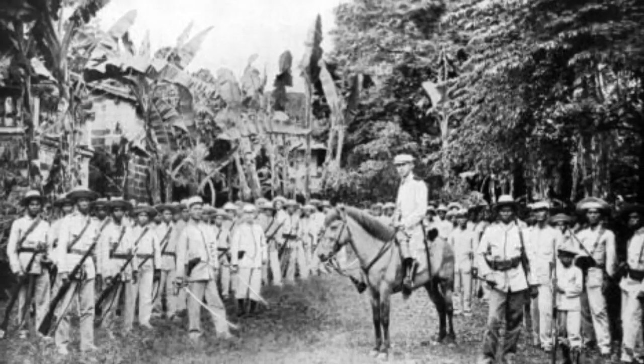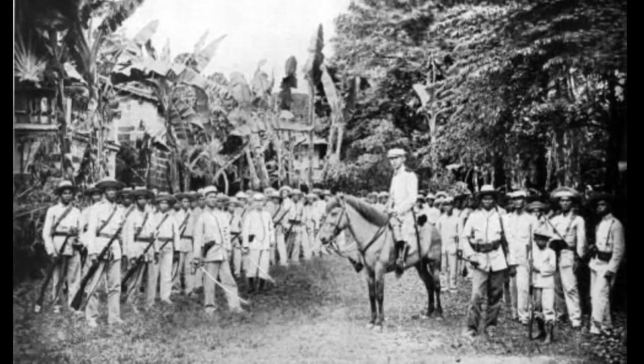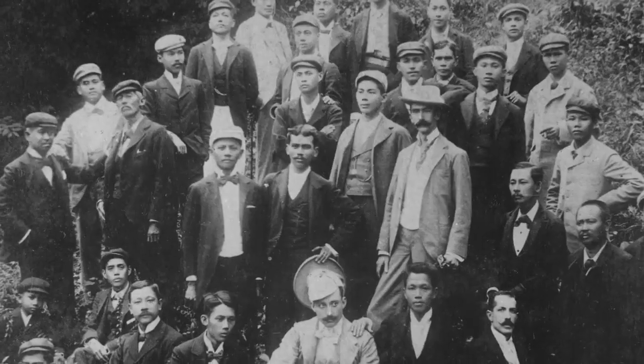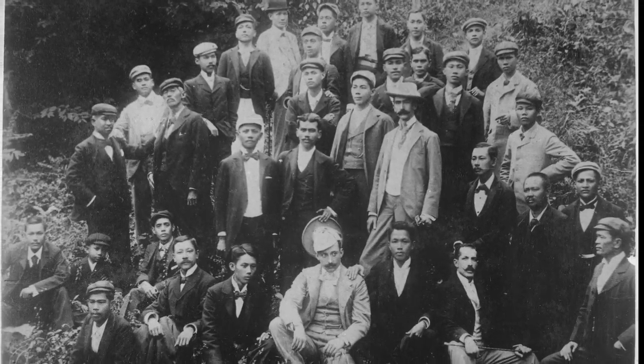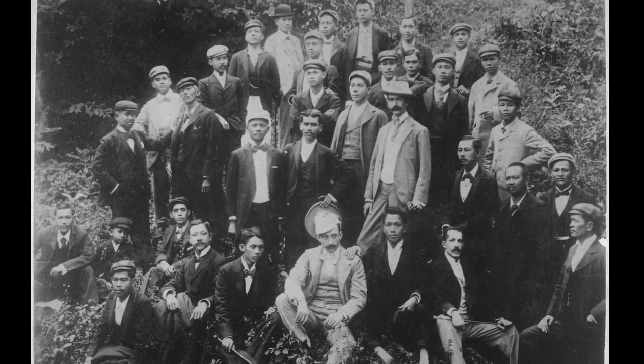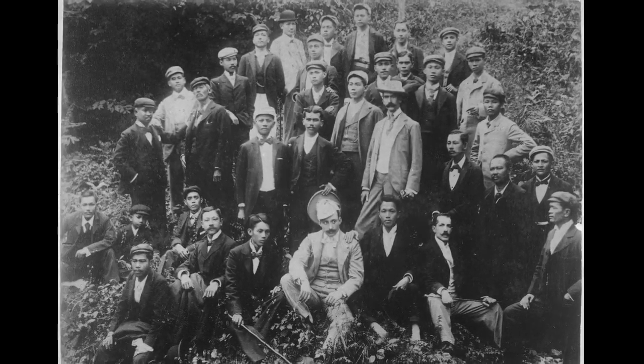Capture of Emilio Aguinaldo and end of the war. In March 1901, Filipino revolutionary leader Emilio Aguinaldo was captured by American forces, leading to a decline in organized resistance. The conflict persisted, albeit on a smaller scale, until its official end in July 1902.